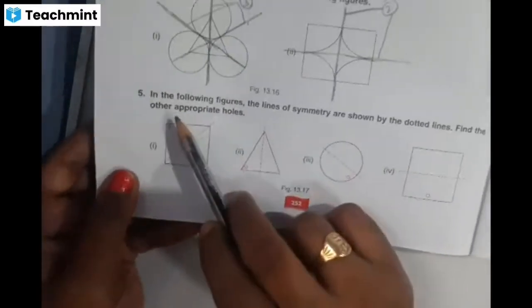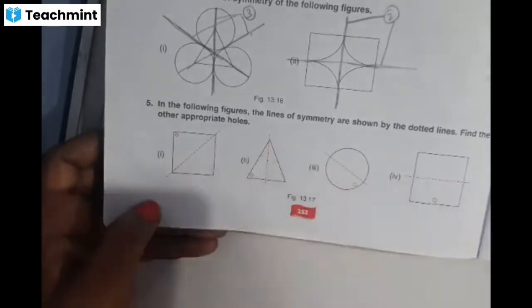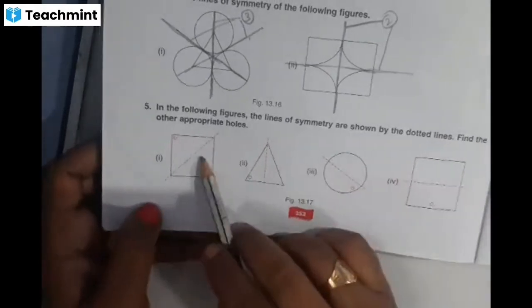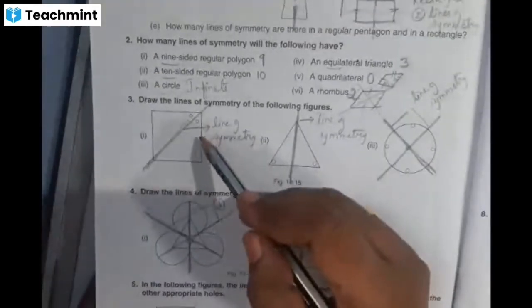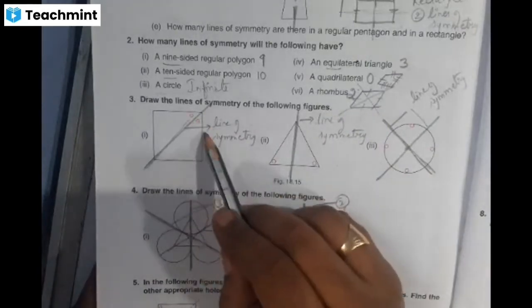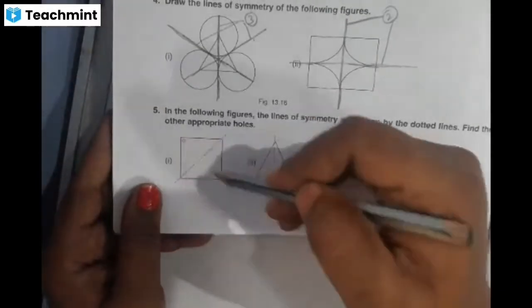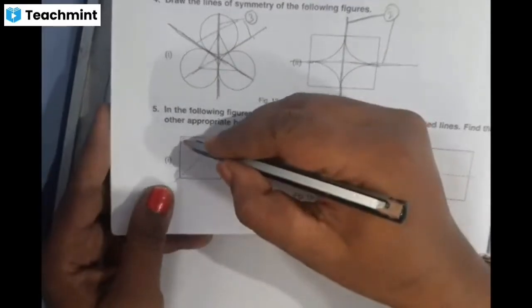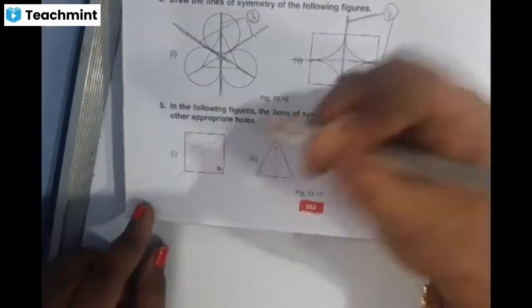Question number 5. In the following figures, the lines of symmetry are shown by the dotted lines. Here are the dotted lines, children. What you have to do is find the other appropriate holes. In the previous question we did vice versa: we were given the holes and had to draw the lines of symmetry. But in question number 5, we are given the lines of symmetry and we have to find the corresponding holes. So if I fold this about the line, we get the hole here.